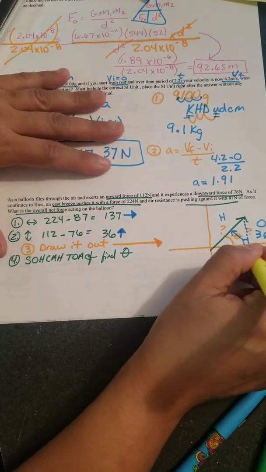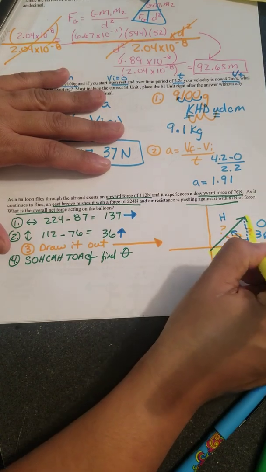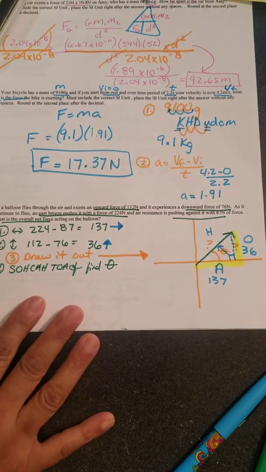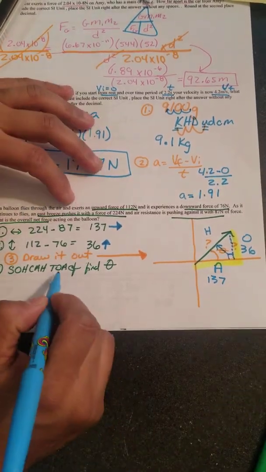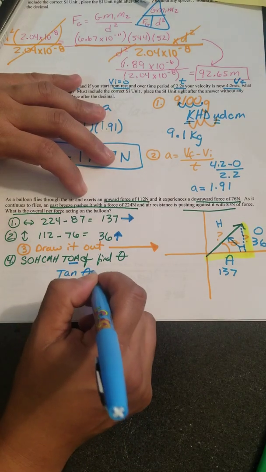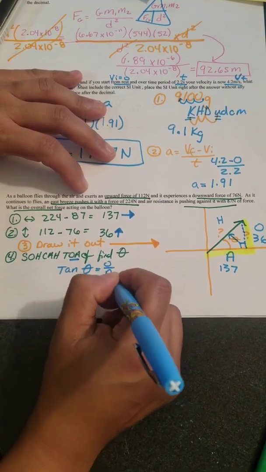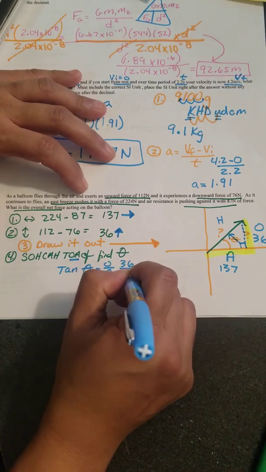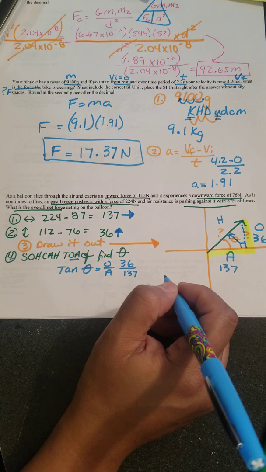So I have the A leg and the O. Who is A and O? The tan. So the tan of the theta equals the opposite over the adjacent, or 36 over 137.